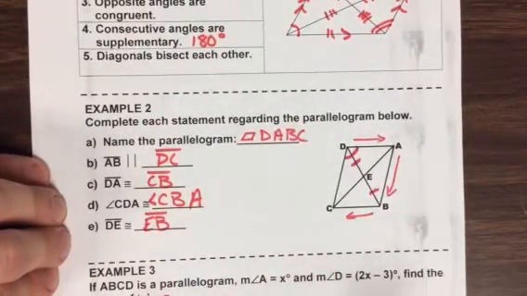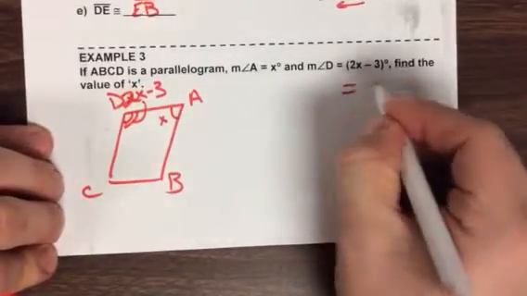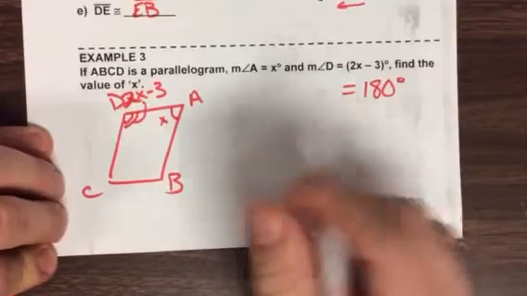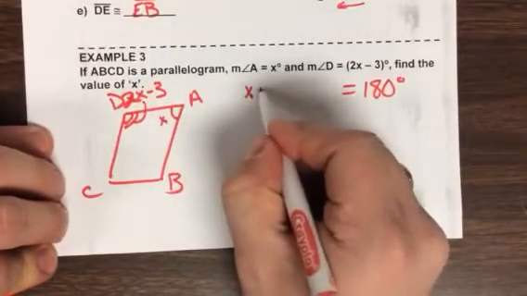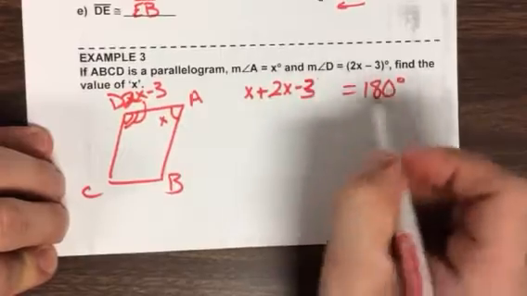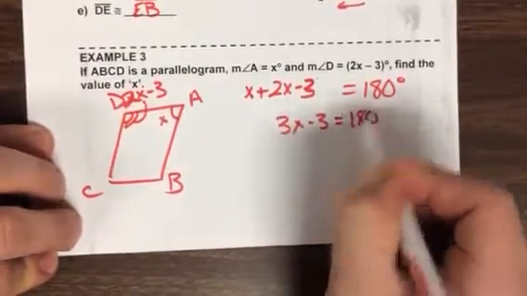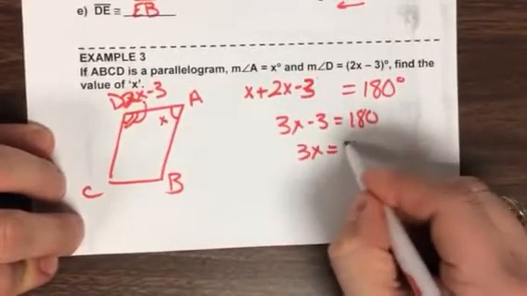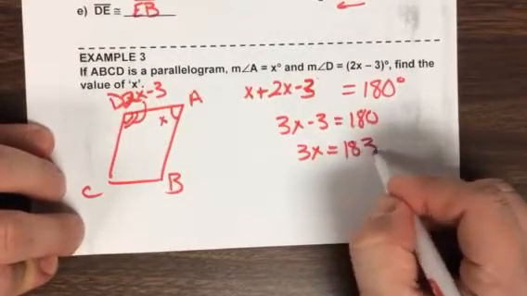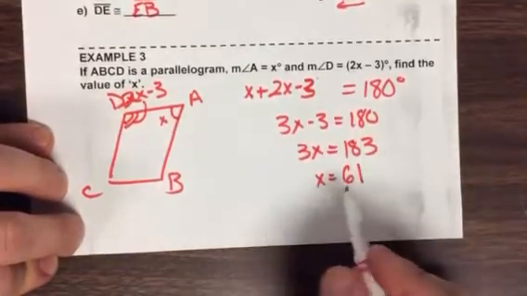Consecutive angles are supplementary. So because they're supplementary, they must equal 180 when I add them together. I'm going to say x for angle A plus 2x minus 3 equals 180, or 3x minus 3 equals 180. 3x is going to be 183, or x is going to be 61.